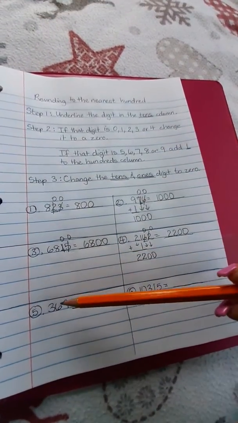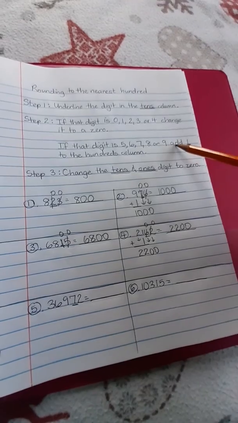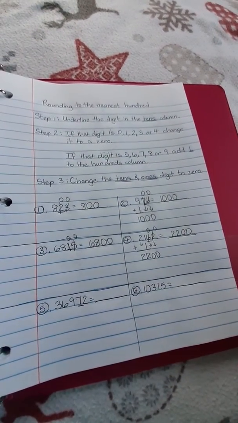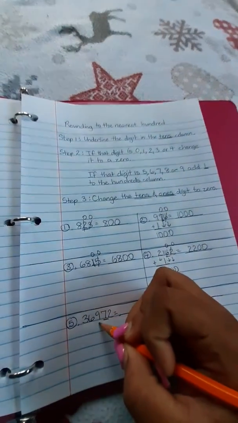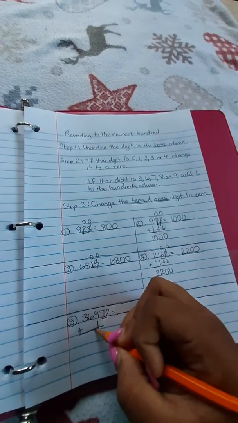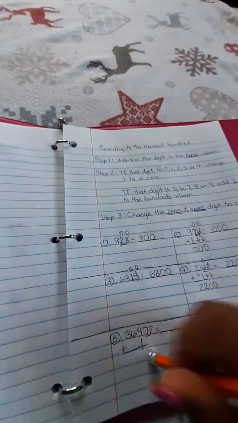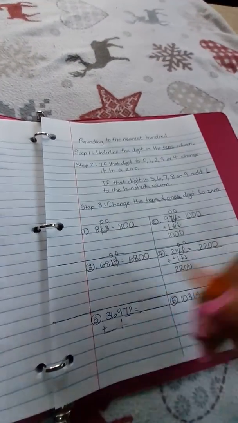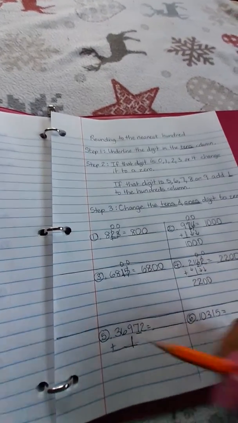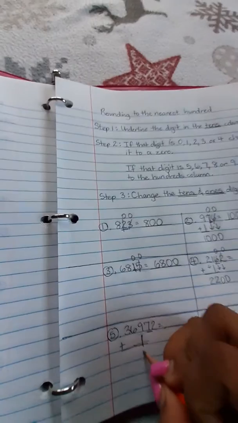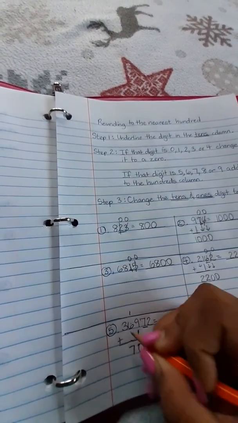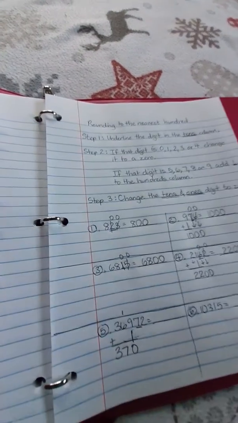Because we got a 7, it says that we are to add 1 to the hundreds column. The digit in our hundreds column here is 9. So let's add 1 to the 9. Oh man. I hate untidy work, guys. 9 plus 1 is 10. We put the 0 and we take over the 1. 1 plus 6 is 7. And we bring the 3 on down.